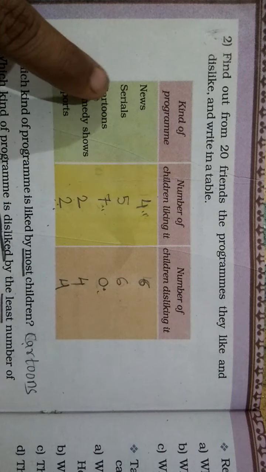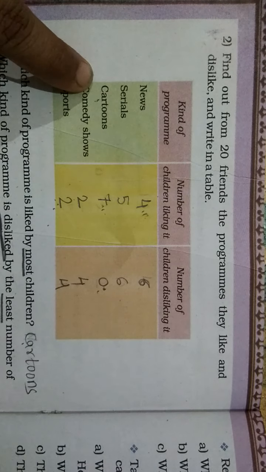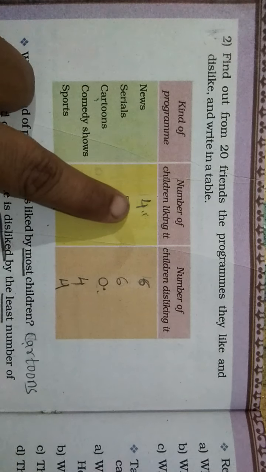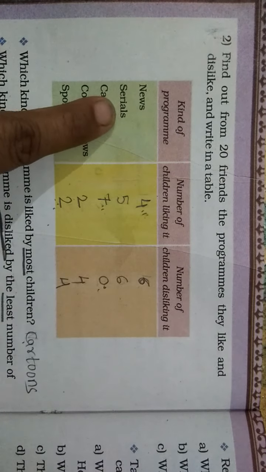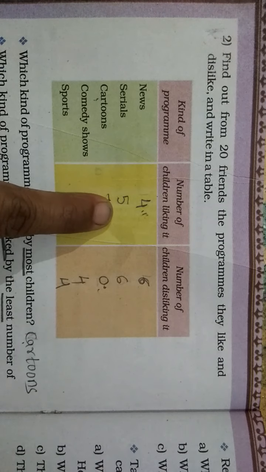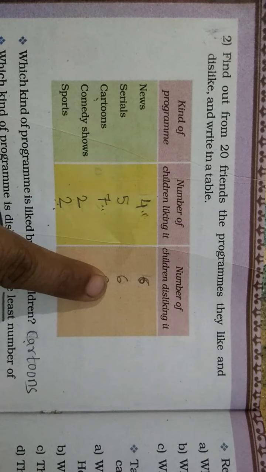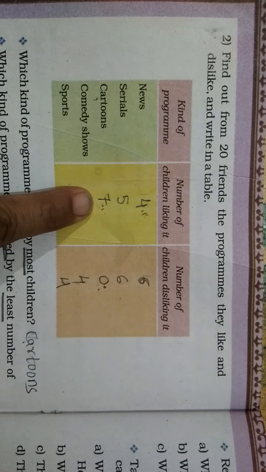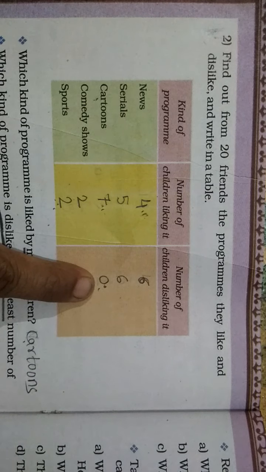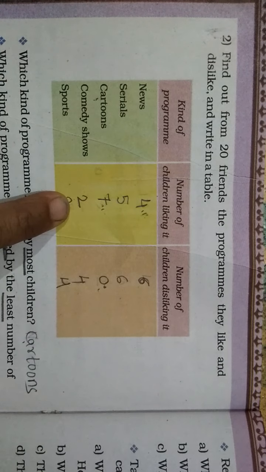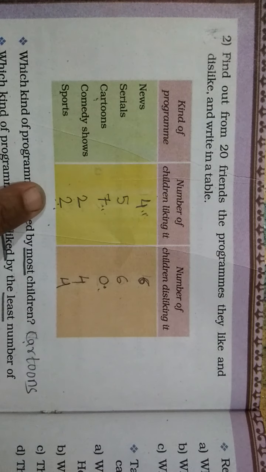Now I have made a survey of 20 friends and I found that news is liked by 4 and disliked by 6 children. Serials is liked by 5 children and disliked by 6 children. Cartoons is liked by 7 children and disliked by 0 children. Comedy show is liked by 2 children and disliked by 4 children. Sports is liked by 2 children and disliked by 4 children.